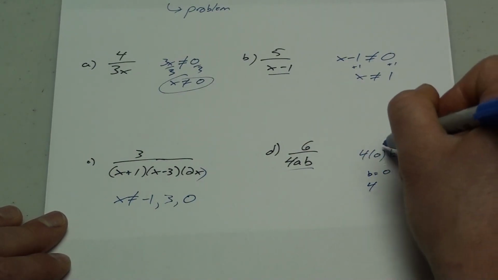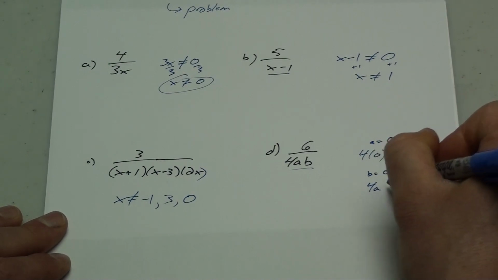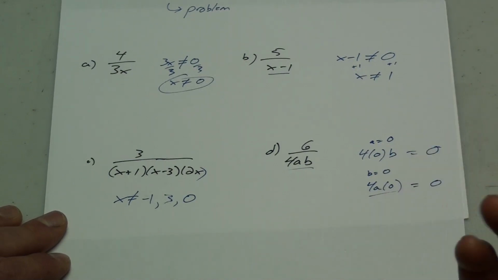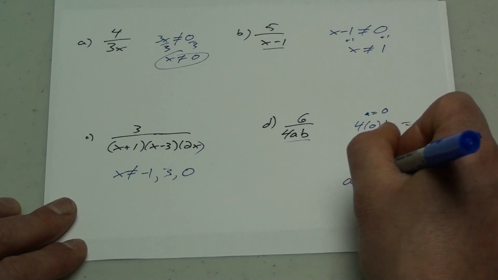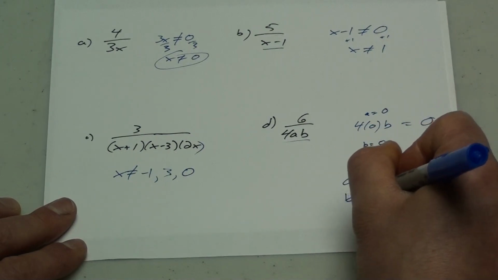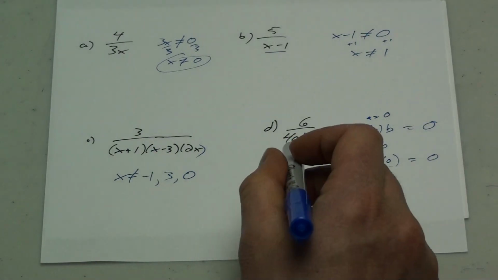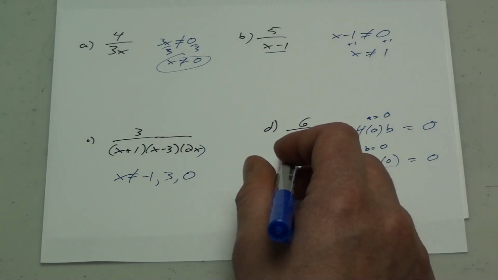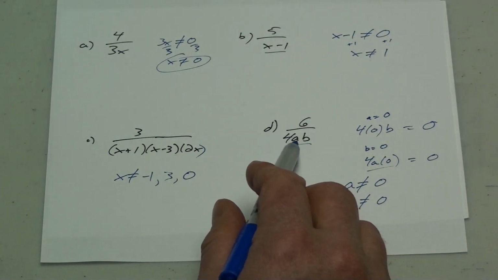Then 4 times a times b would be 0, and that's also not good. So in this case, a can't be 0 and b cannot be 0. This is quite common when you have just a monomial, a single term, where it's all multiplying together. Those variables in that single term will not be able to equal 0.